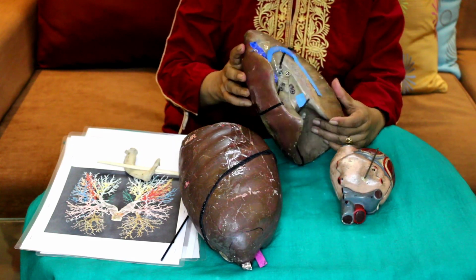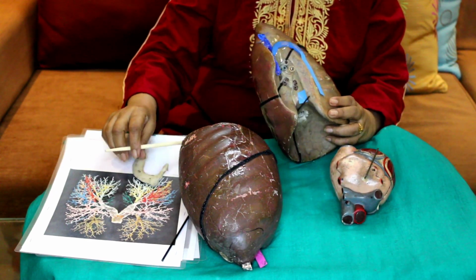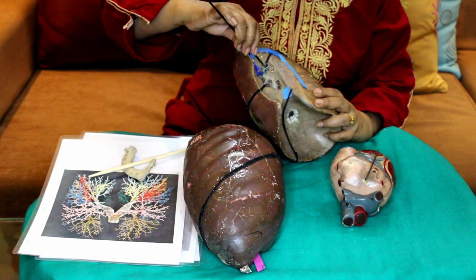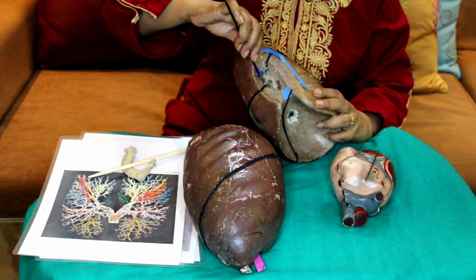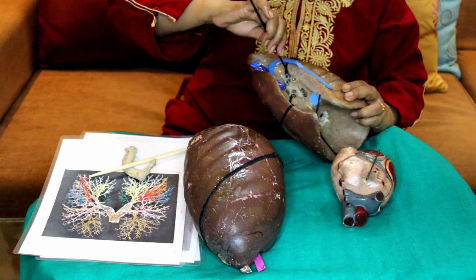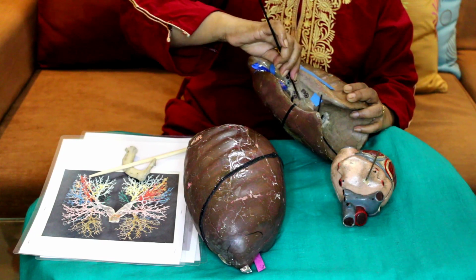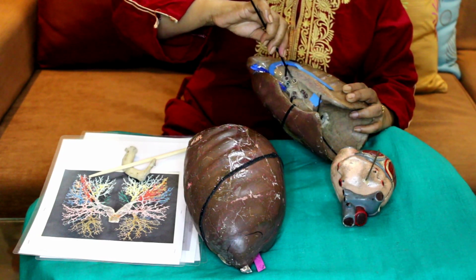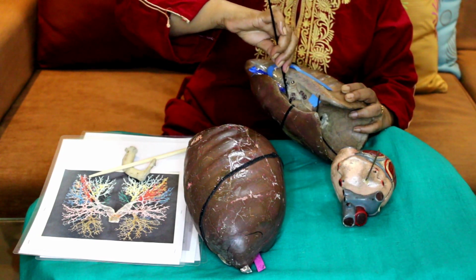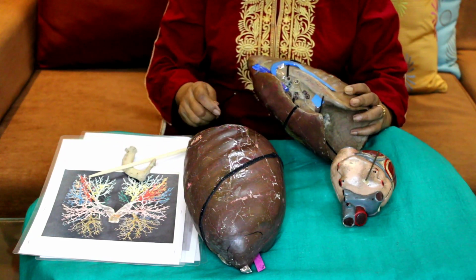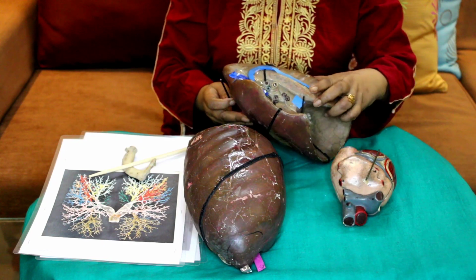Next, on the medial surface, there is a triangular non-pleural impression, known as the hilum of the lung. Through the hilum some structures go into the lung and some structures come out from the lung. So this is the hilum of the lung.